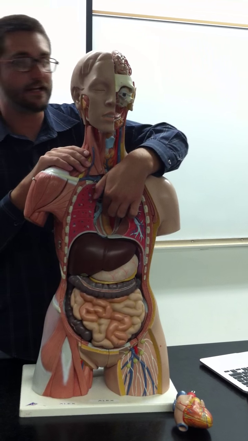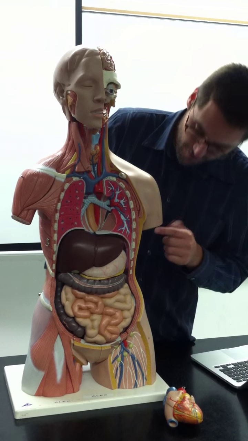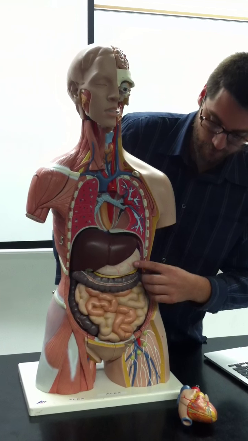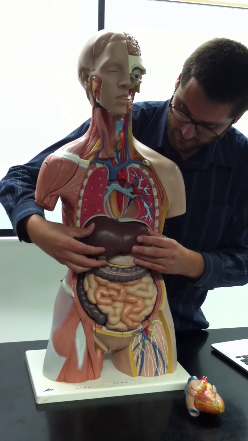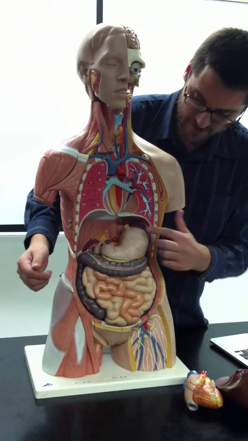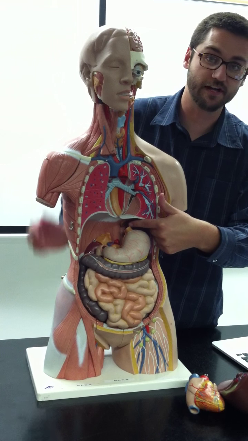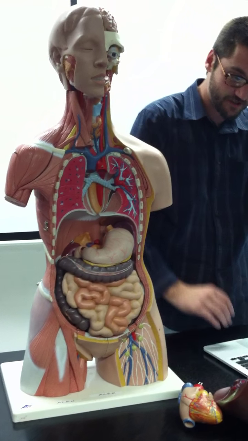The esophagus will continue down even more inferiorly. It goes through the respiratory diaphragm into the stomach, which is here. If I remove the liver, you'll see that better. So here's the stomach. This is where the esophagus meets the stomach, just past the respiratory diaphragm. This is the stomach itself, just inferior to the liver.